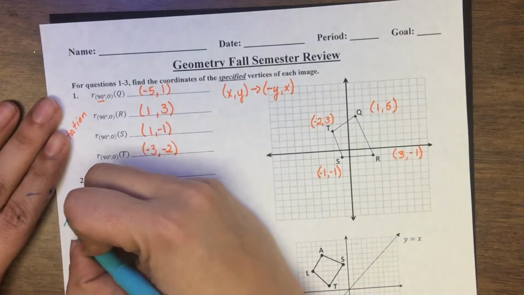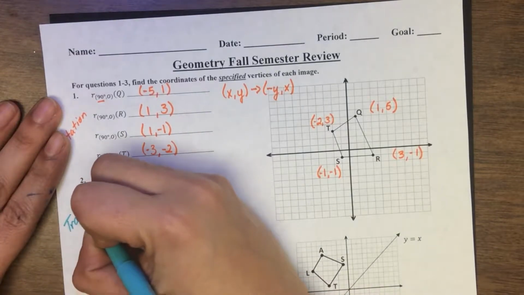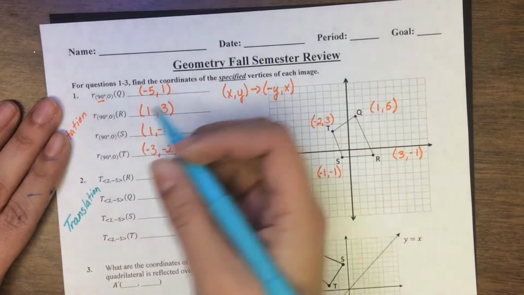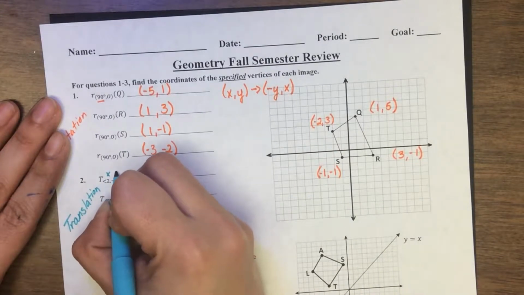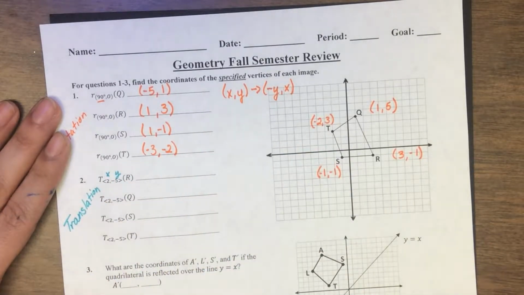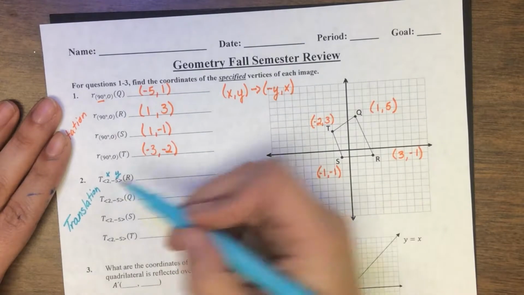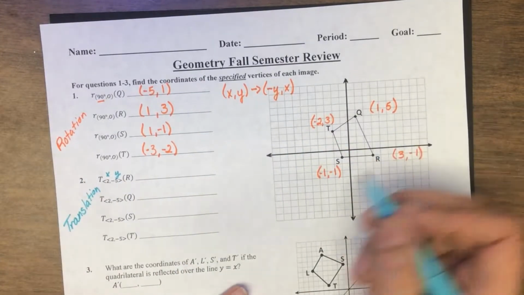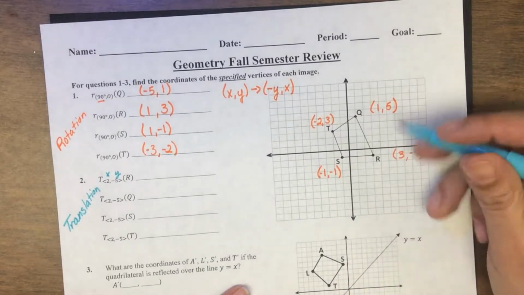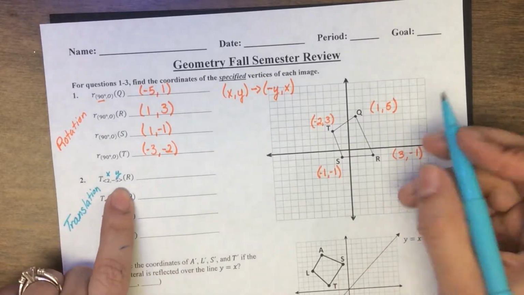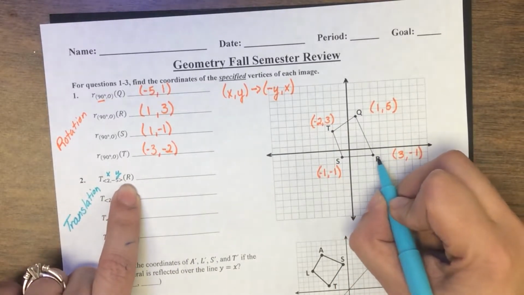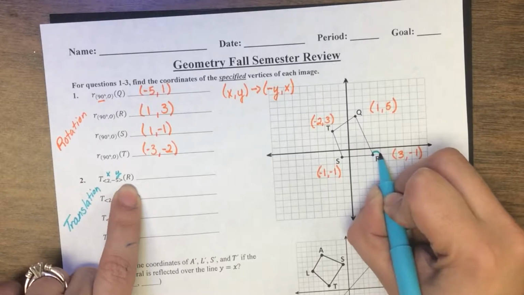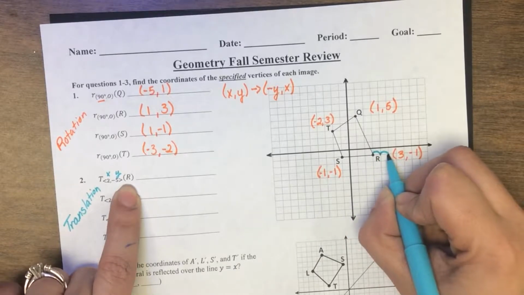The big T stands for translation. Okay. The 2 is our x value that we're moving. The negative 5 is going to be the y value. So our x value, we're going to move right and left. Our y value, we're going to move up and down. So let's start off with R. We're going to move that point 2 units to the right because it's positive, and then 5 units down.